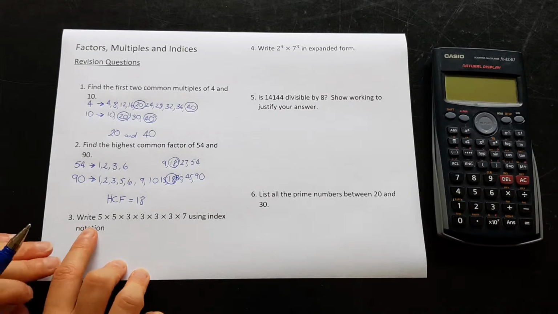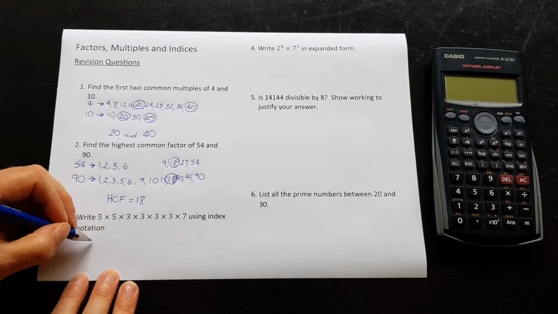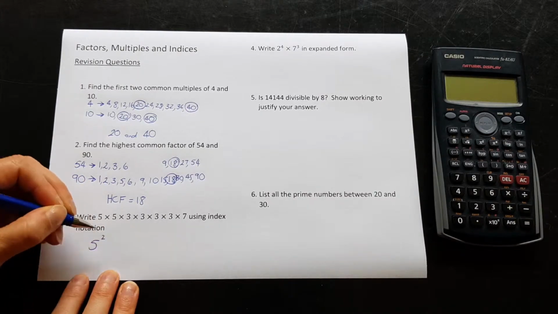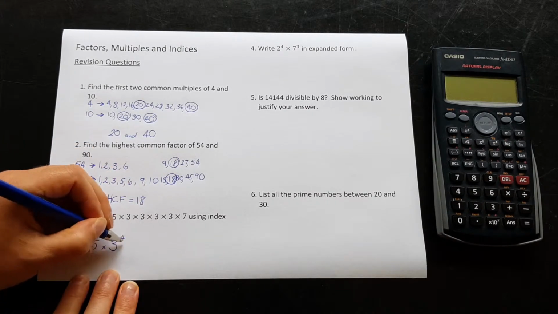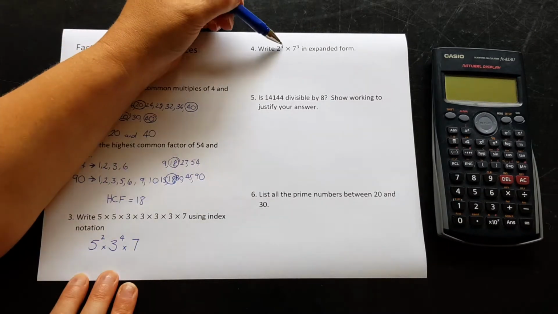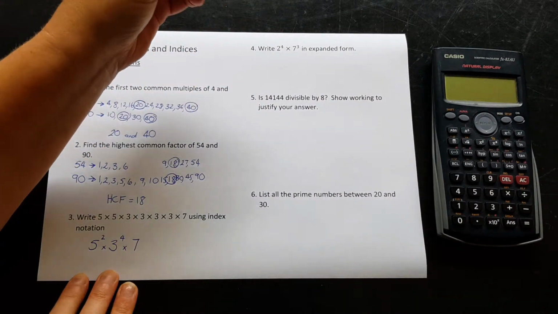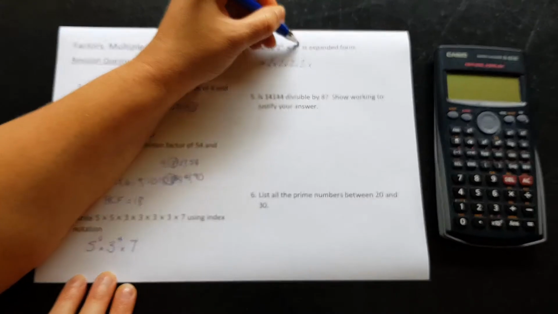Question 3, we want to write this in index notation. So 5 is multiplied together twice, that's 5 squared, times 3, there's 1, 2, 3, 4, so 3 to the power of 4, and just one 7, so times 7. Question 4, we want to do the opposite. We have index notation and we need to put it in expanded form. So 2 is the base and there are 4 of them: 2 times 2 times 2 times 2. Then we have 7 multiplied 3 times: 7 times 7 times 7.